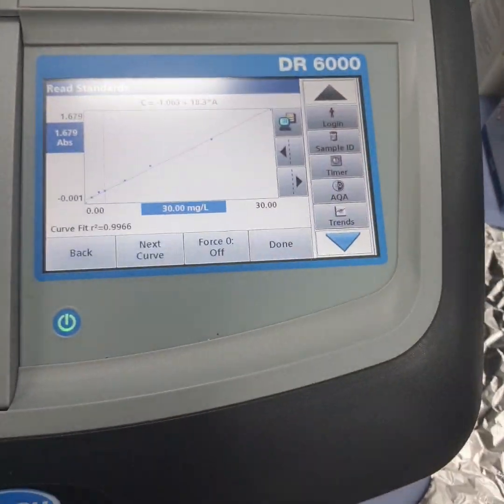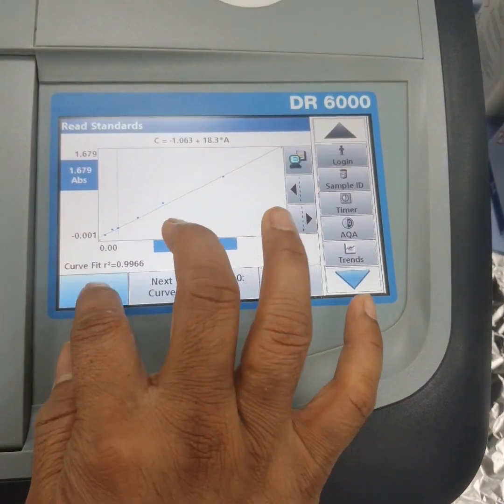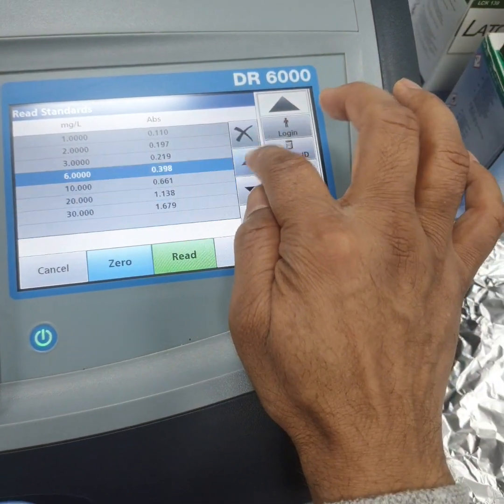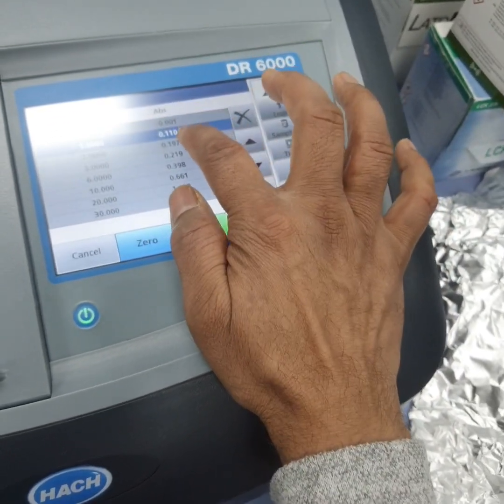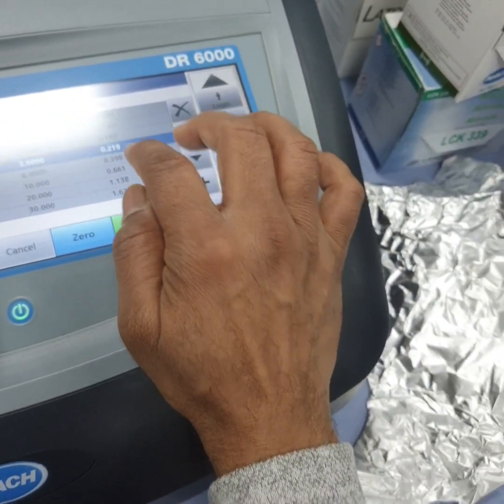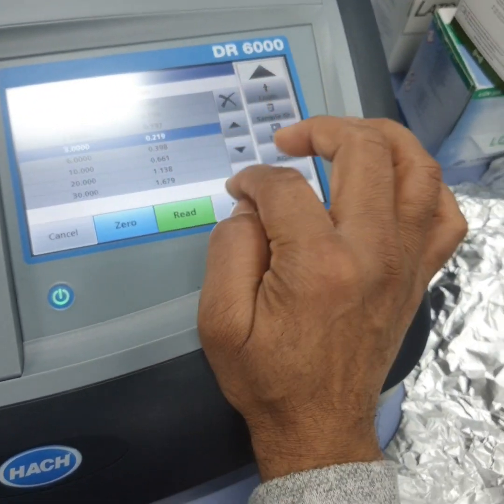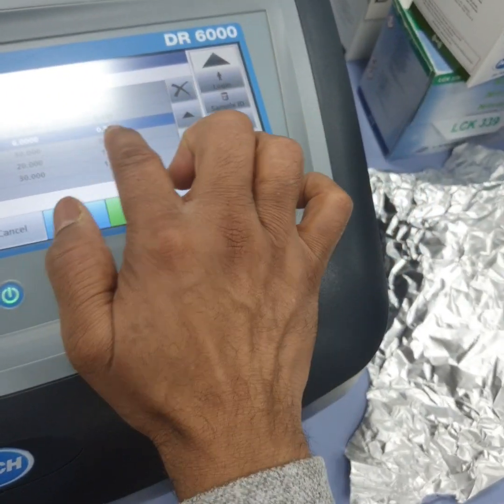Okay, now let's check the calibration. So it's showing 0.9966. Let's go back and identify the points which are wrong. Okay, we may delete. So this is what? How much? 0.11. This is double, and this is not. I mean triple. So we can delete it.